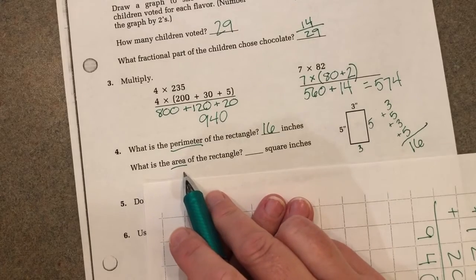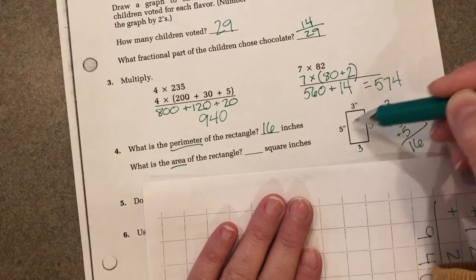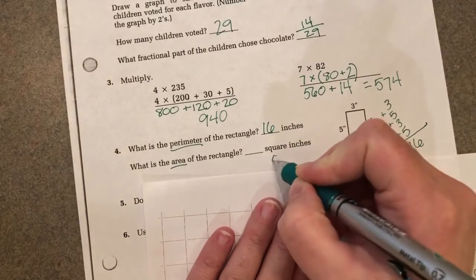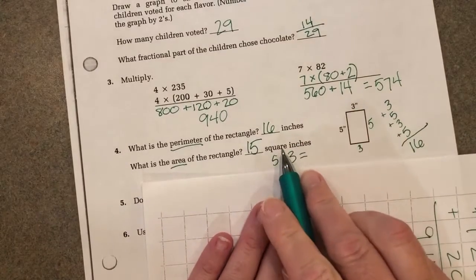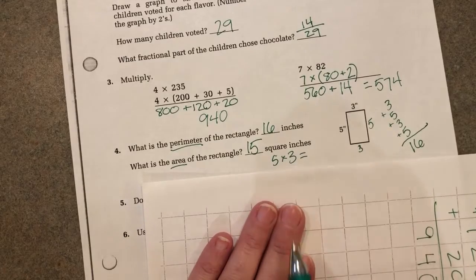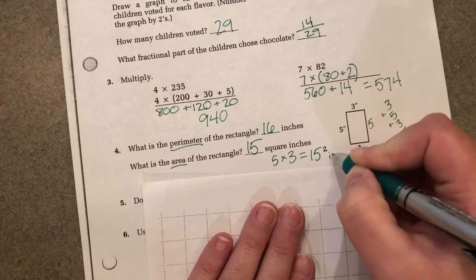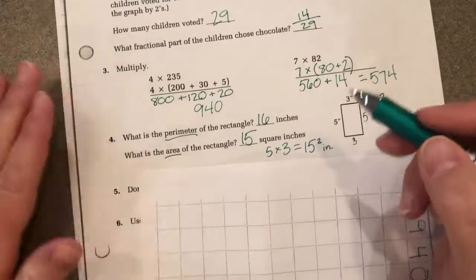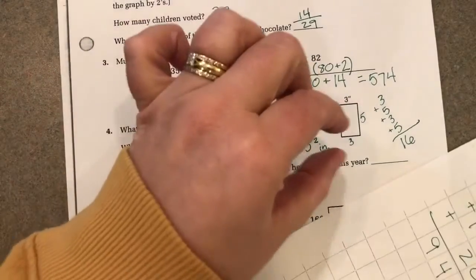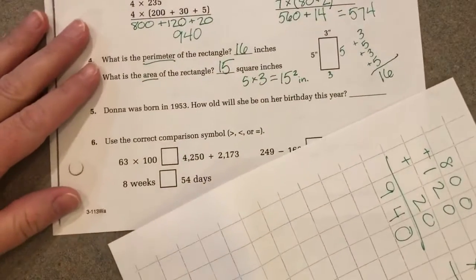Okay? Now area, remember, is length times width. So 5 times 3. And that is 15, and they wrote on there for you square inches. So if they didn't write that on there for you, you would have to label it square inches. Or if you'll remember, we do square inches. That's how we're going to do it in the future. Okay? Don't have to know that right now. Square inches. Because we're actually counting squares inside there when we're doing area, because we're counting the whole yard, not just the length around it.